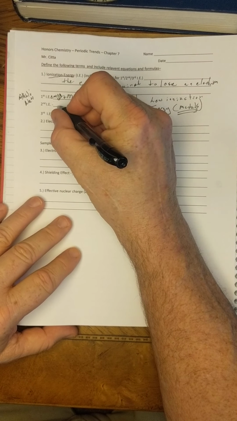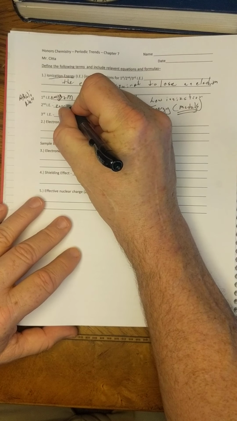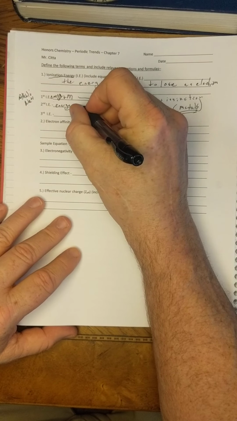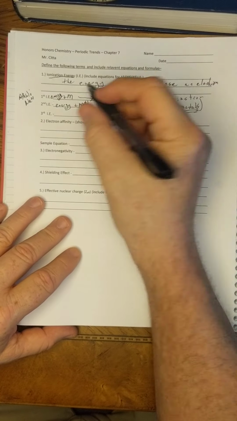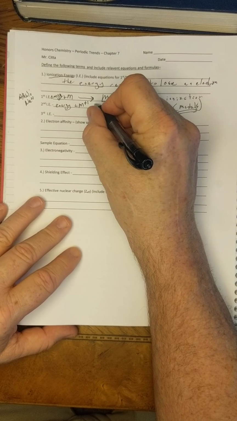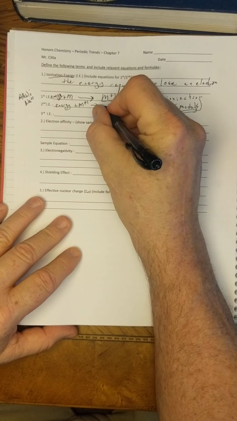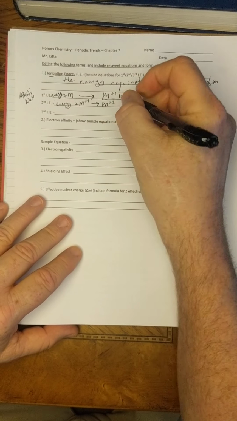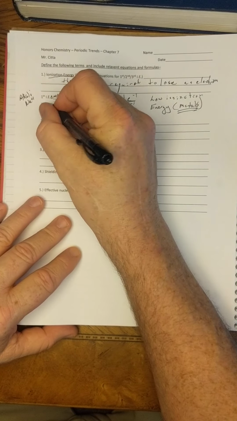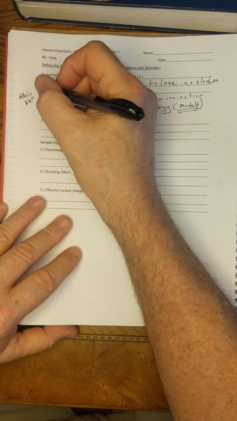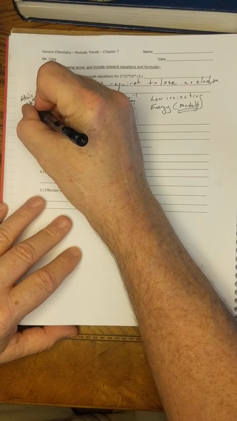If I do a second one, I give it more energy, more delta H. I take the metal, which has already lost 1, and it becomes a metal with a +2, and it loses another electron. That's called your second ionization energy, and that might be an example, calcium, +2.